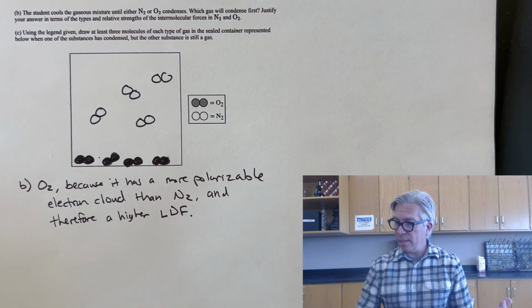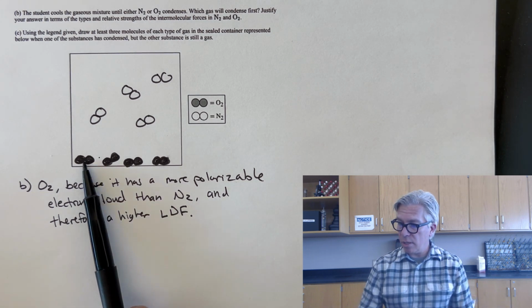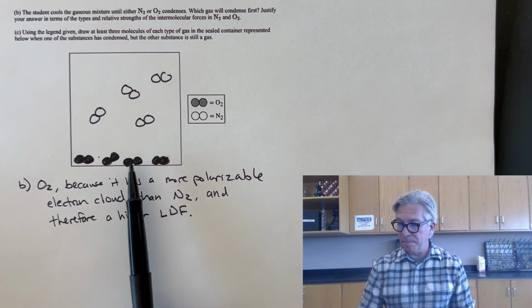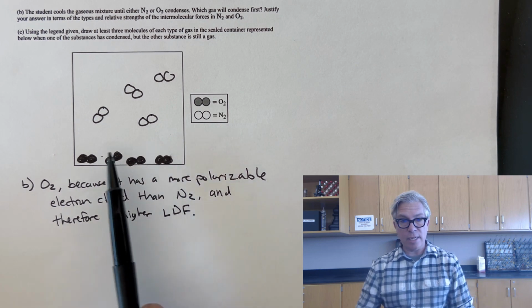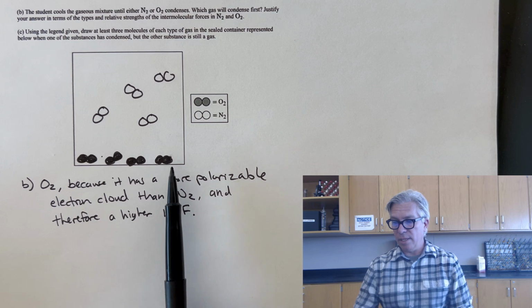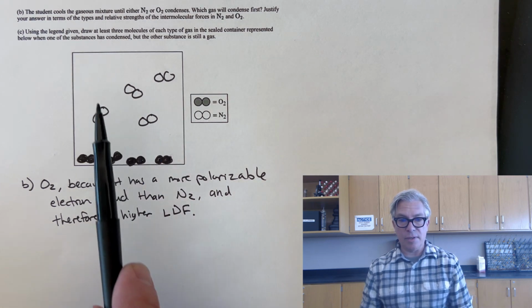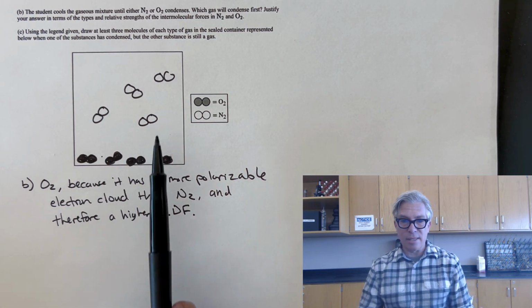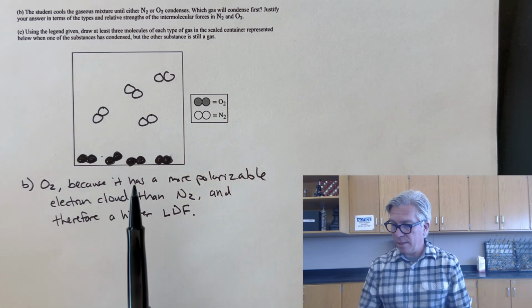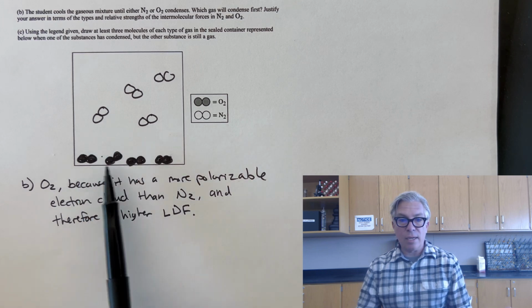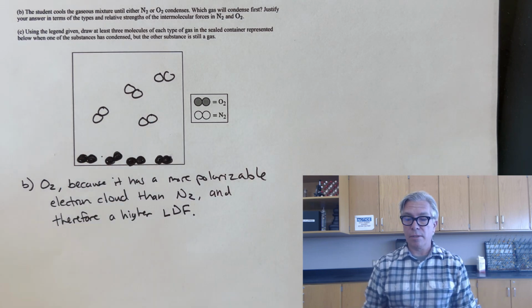And in your drawing, you need to be able to draw the O2s down here at the bottom, because liquids will settle to the bottom of the container and hang out there, taking the shape of their container, while the gas is still in the gas phase above it. And so something like this, I drew 4 molecules of each. You might have done just 3 or 5 or something like that. But a diagram something like that would work.